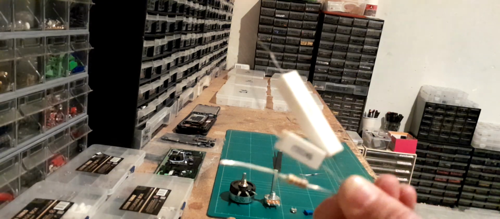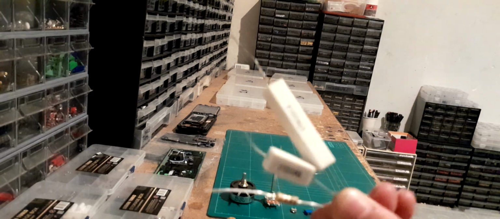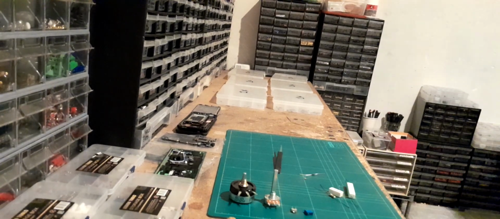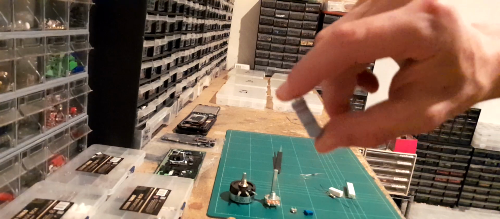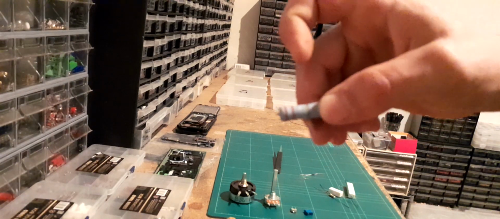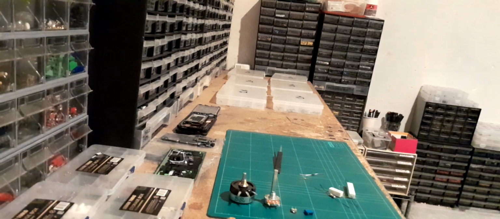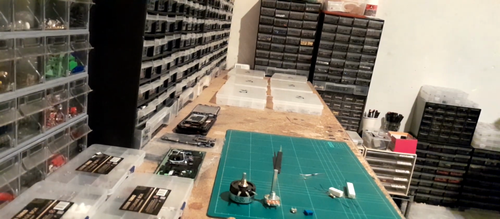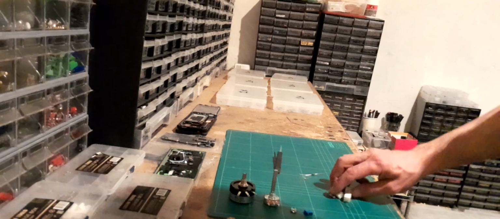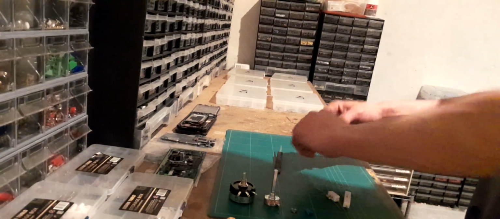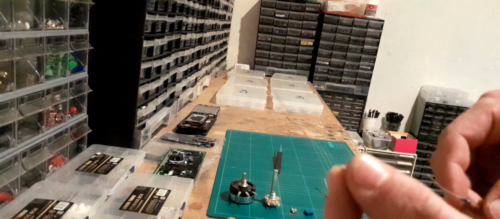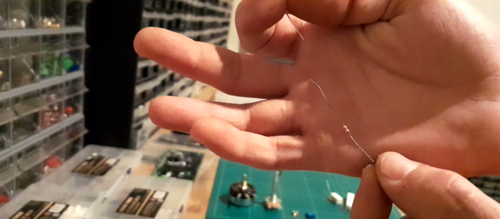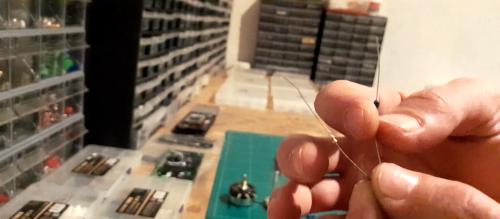Now these don't always look exactly like this. You can get power resistors that look more like this with longer legs, but anyway, then you've got your smaller resistors like a 1/4 watt resistor or a 1/2 watt resistor.